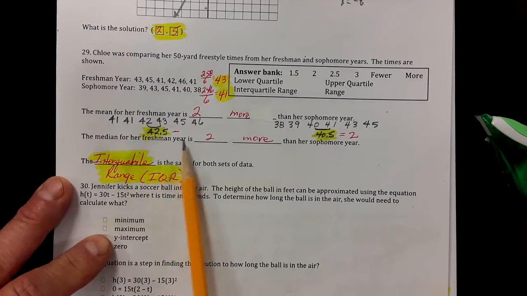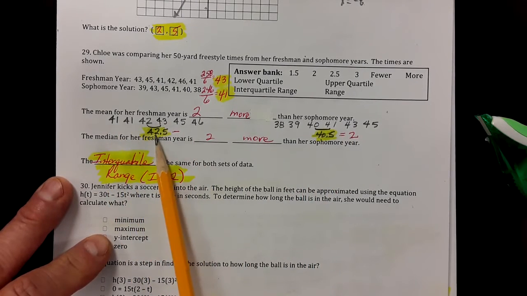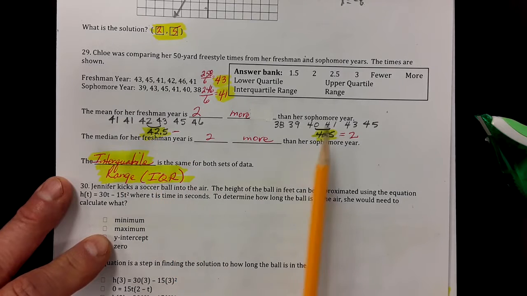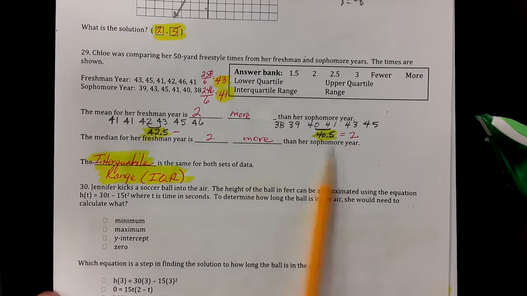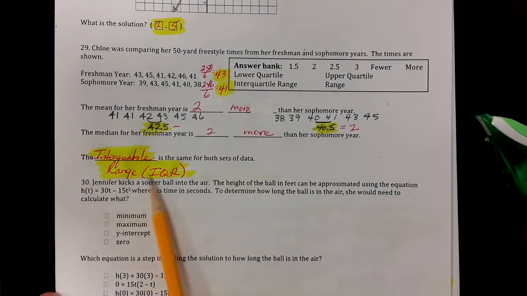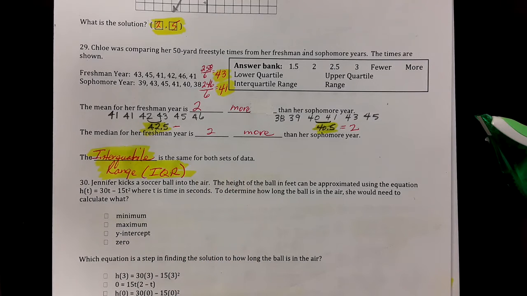The median of her freshman year, we lined all these up in order. We got the middle was 42.5. The middle of these in her sophomore year is 40.5. Subtract and you get 2, 2 more than her sophomore year. So the interquartile range is the same in both sets of data, because anytime you add something to a set of data, it doesn't change the interquartile range.